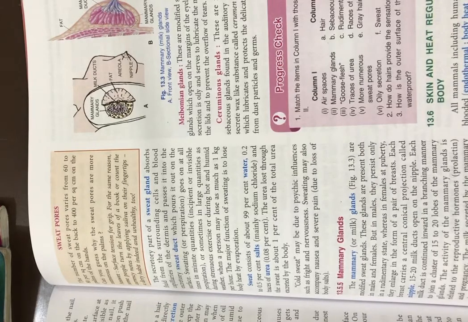Cold sweat also occurs, maybe under psychic conditions such as fright and nervousness. Sweating may also accompany nausea and severe pain, and this is due to the loss of body salts.